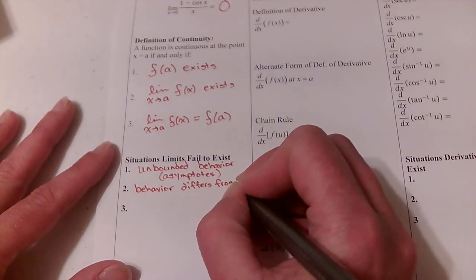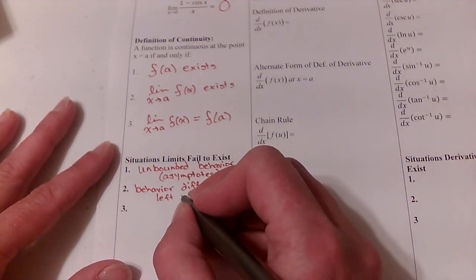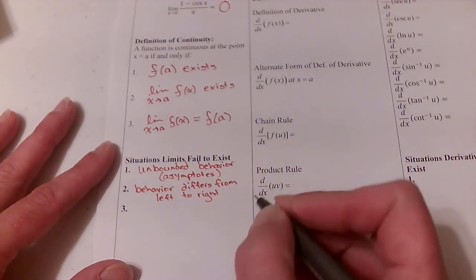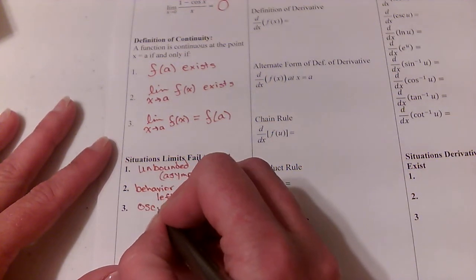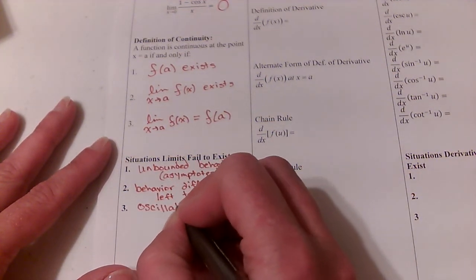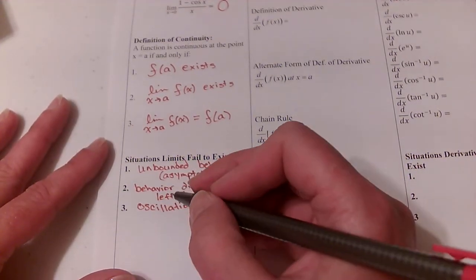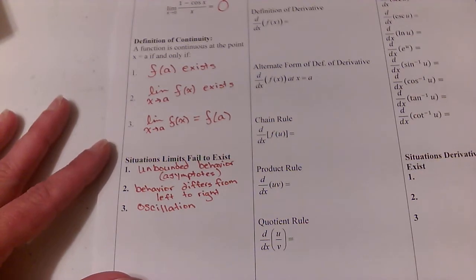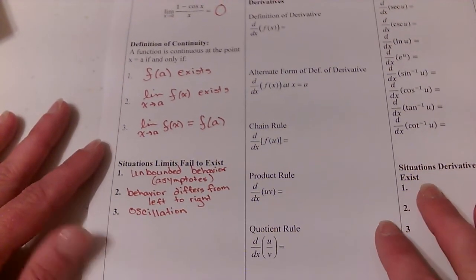Think of a step function or a piecewise function. The last case is oscillation. Now this is more than just like a sine wave. This is a function that is going up, down, up, down very, very quickly. Doesn't happen very often, but there we go.